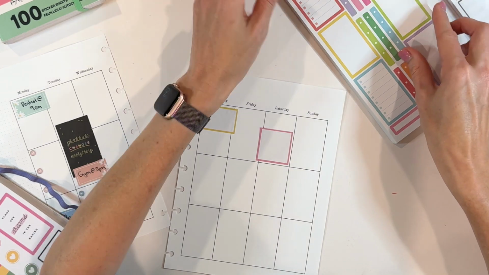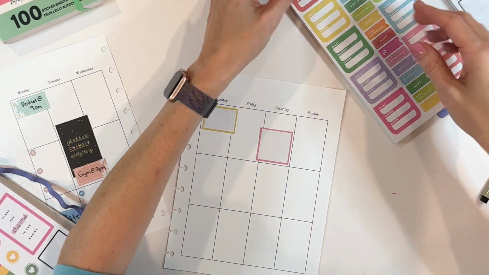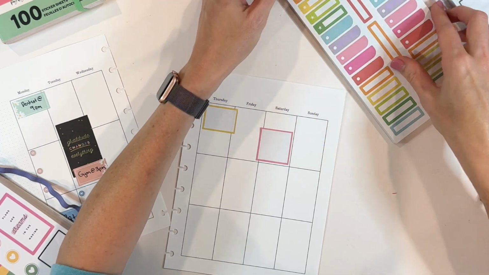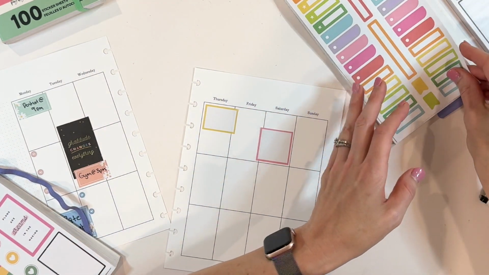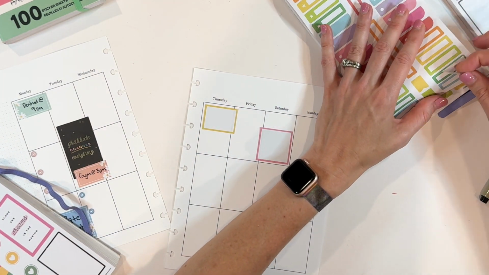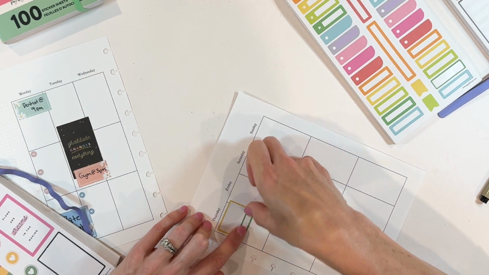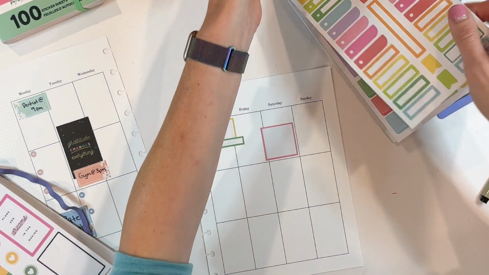Perhaps I wanted to, just looking for some smaller boxes now. Here we go. Let's layer in one of these, a couple of things going on Thursday. Maybe Friday was going to be a free day.